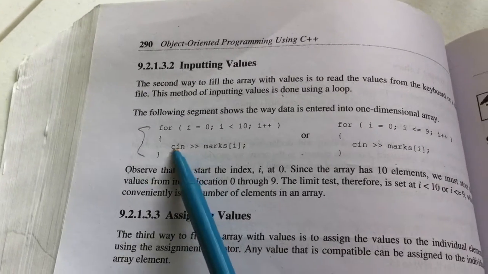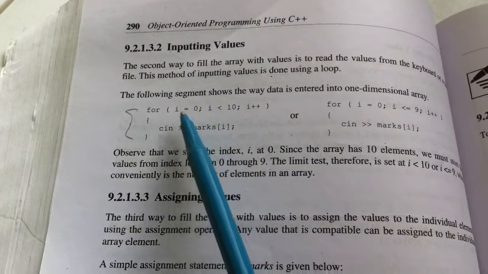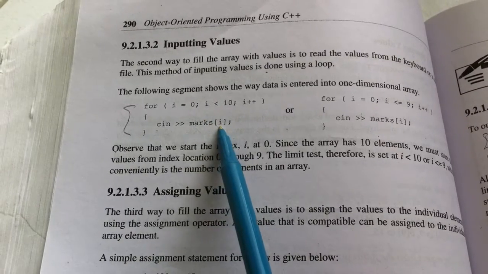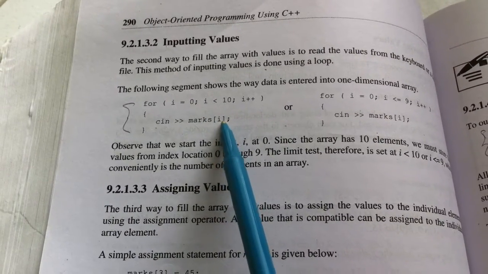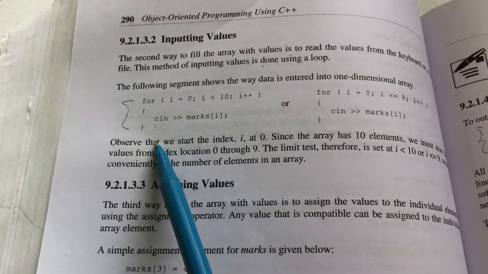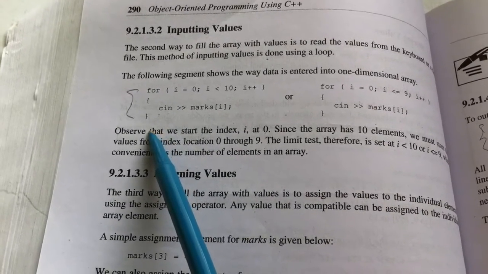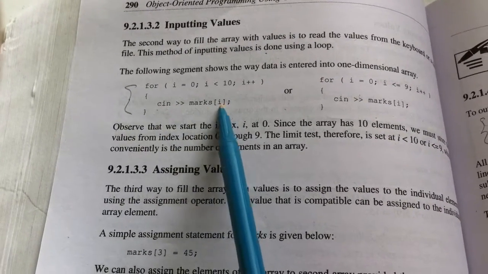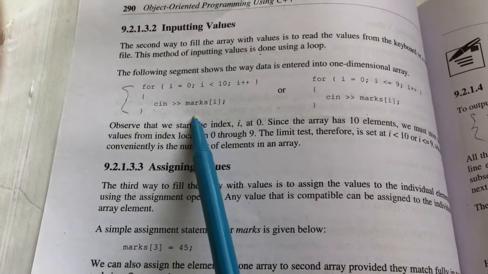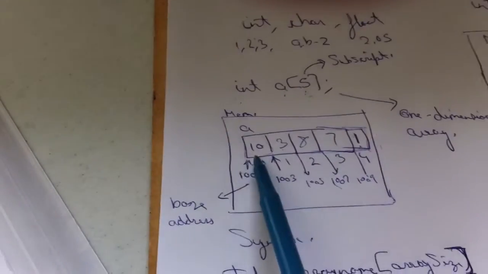Every time, it starts with i equal to 0. It goes here, marks[i], it will replace i with the value of i, so it will be 0. It will be asking the user to enter a value. Whatever value the user enters here will go into the marks[0] memory location. Let me open a new page, just a second.